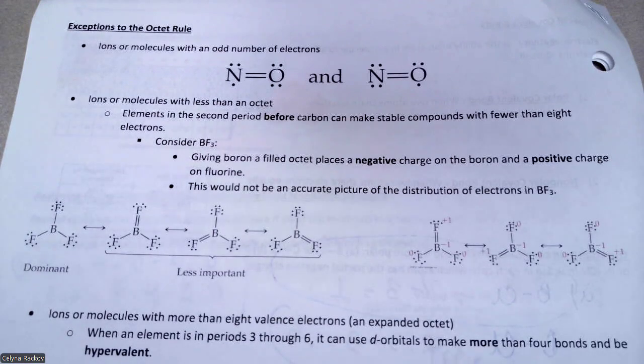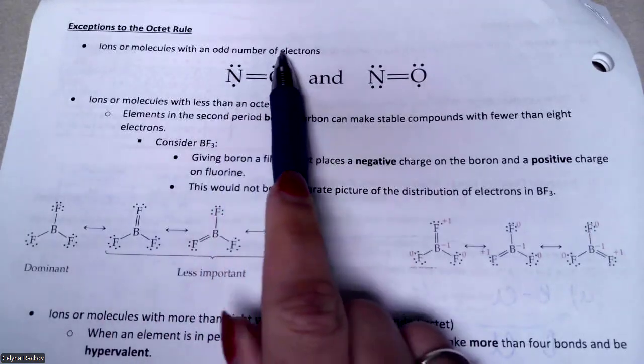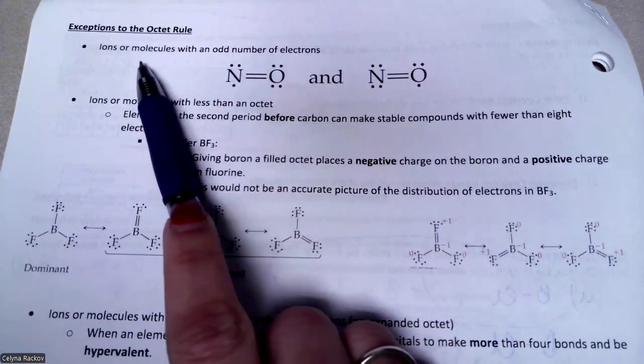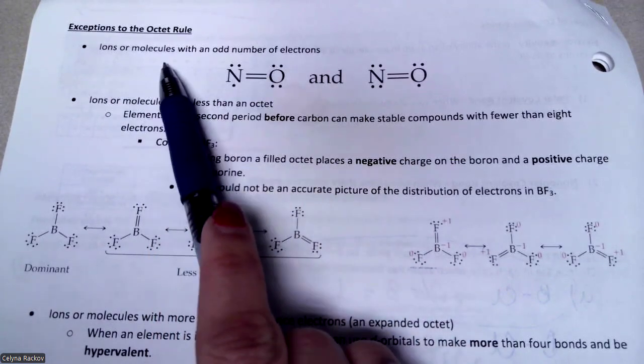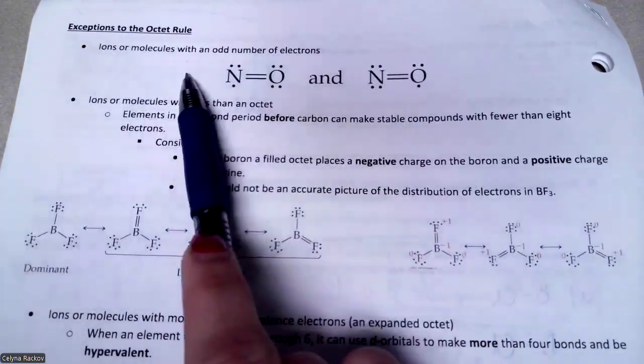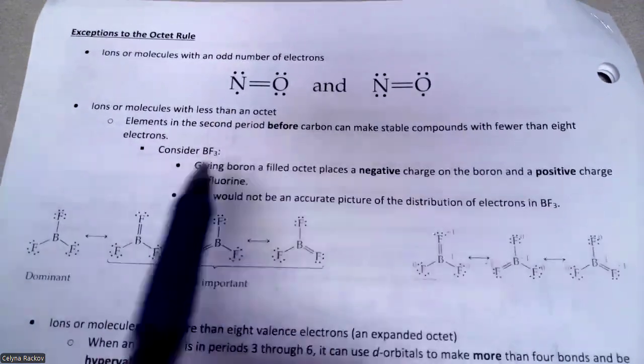But we still have exceptions. For example, here, in this bond, nitrogen monoxide, you have ions or molecules with an odd number of electrons. So here they do not have the octet rule.